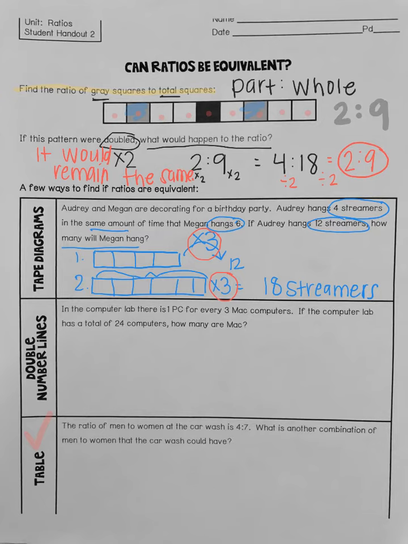Moving on, let's look at double number lines. Now in double number lines, we're just going to be counting using different amounts on each number line. So in the example it says, in the computer lab there is 1 PC for every 3 Mac computers. If the computer lab has a total of 24 computers, how many are Macs?